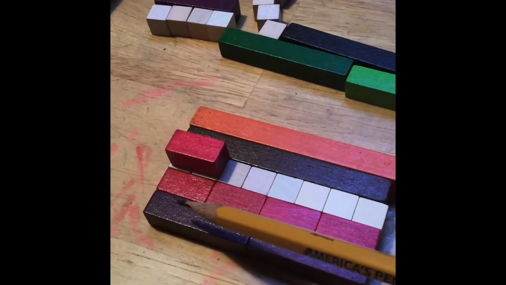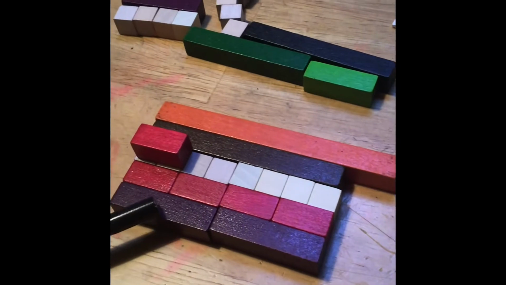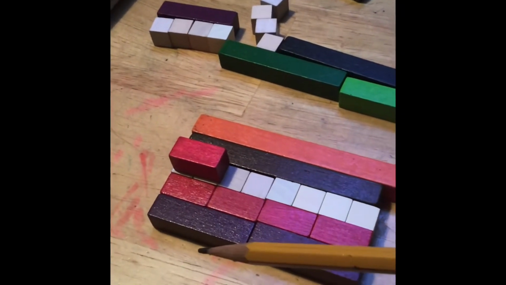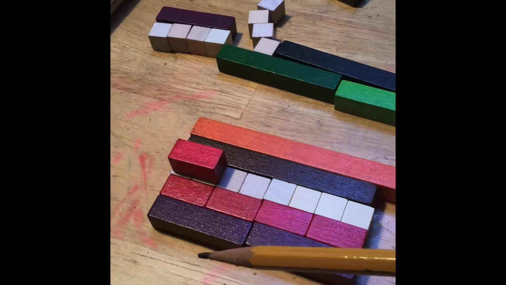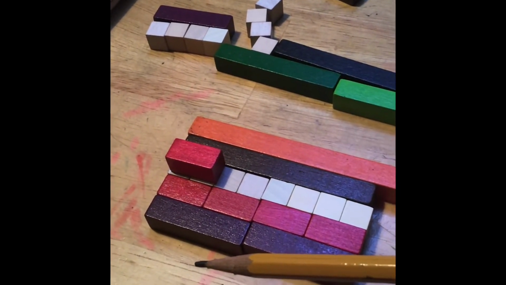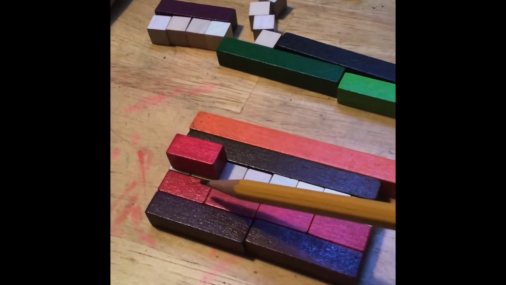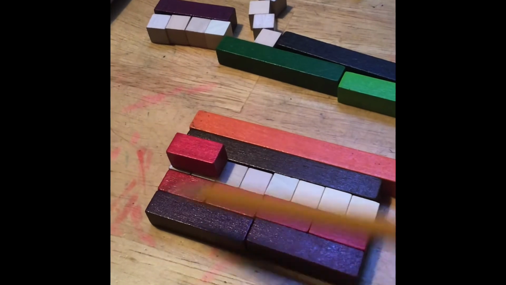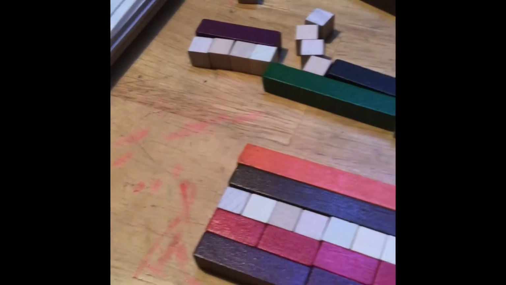2/8 is 2 of 1/8. It is half of a half, and what's half of 1/2? A fourth. It's the same as 1/4. See, 1, 2, 3, 4. This is a fourth, and 2/8 are the same as a fourth.